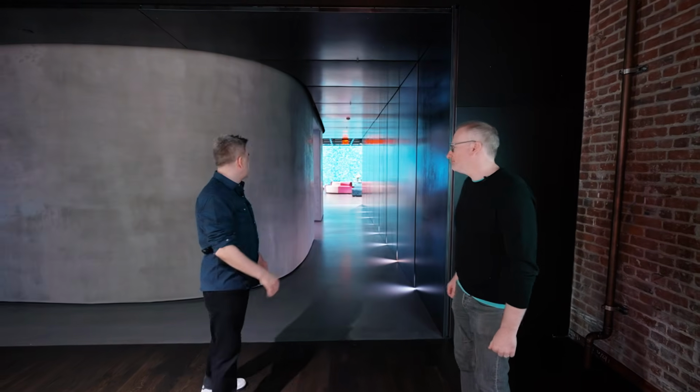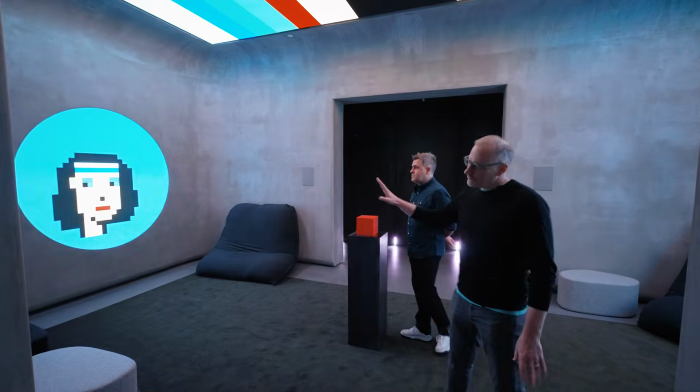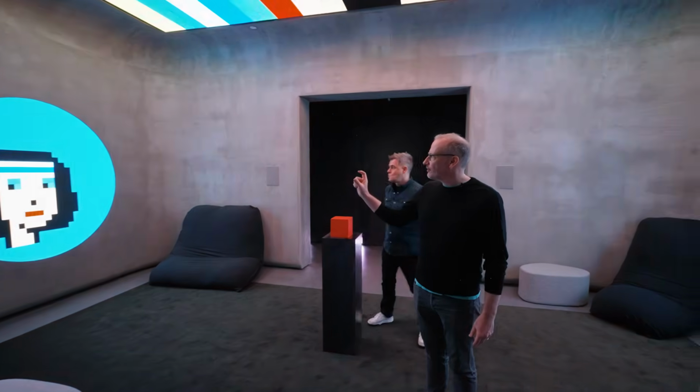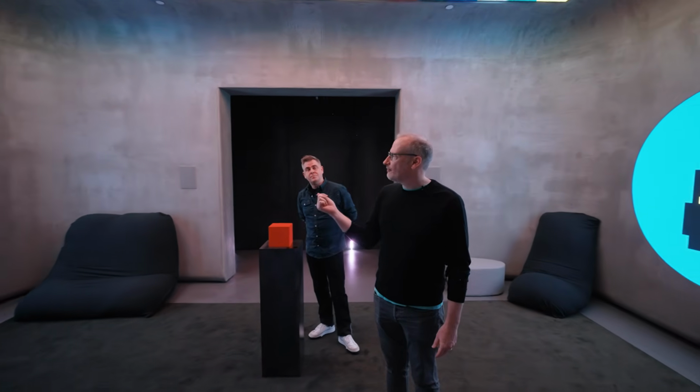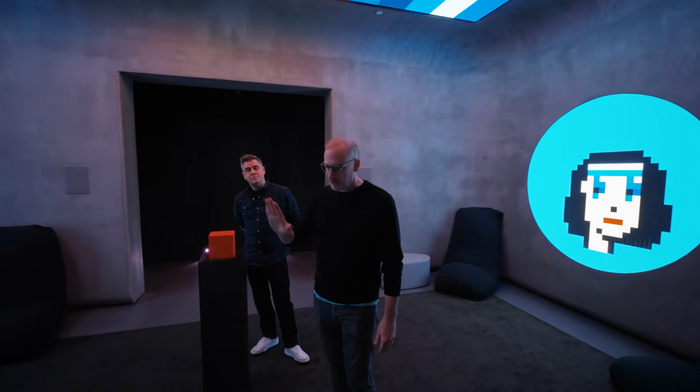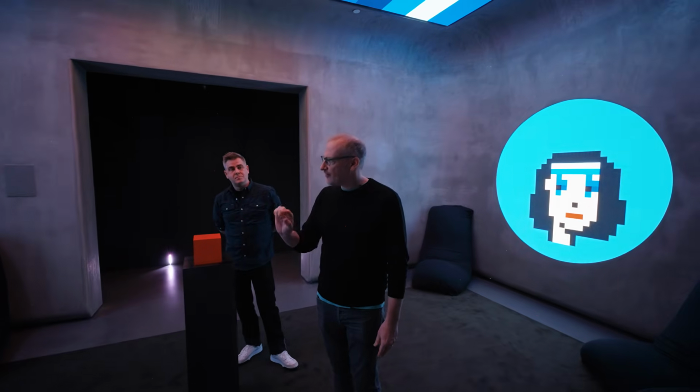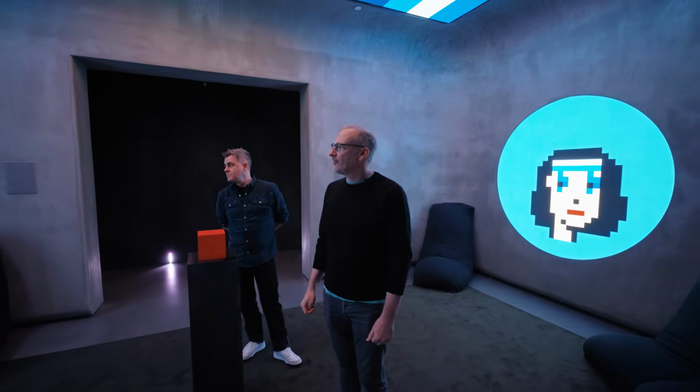So let's walk from the front Exhibition 1 space to the node, as we call it. We have these 2 circular screens that are just cycling through one CryptoPunk at a time, once every 4 seconds, and they just change one punk at a time to cycle through all 10,000 punks.